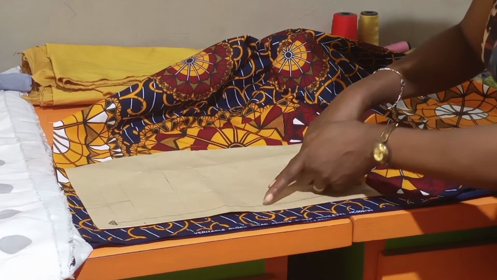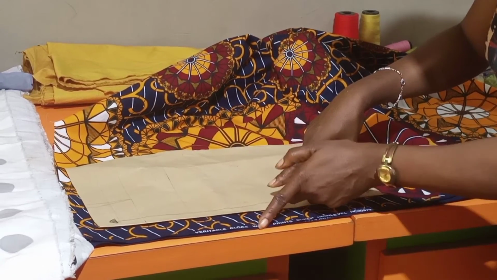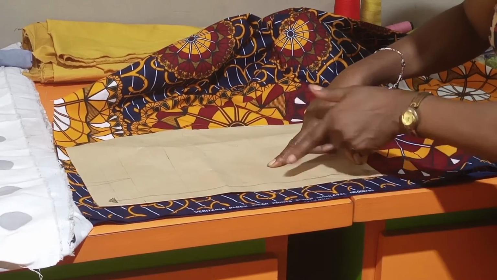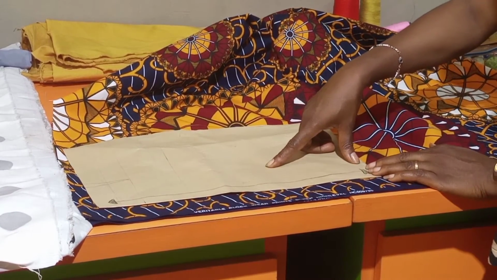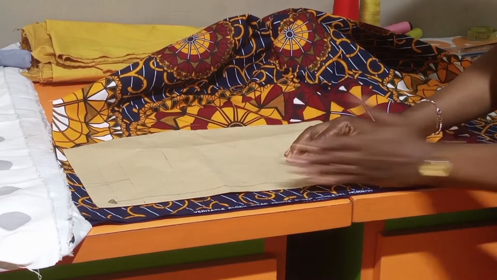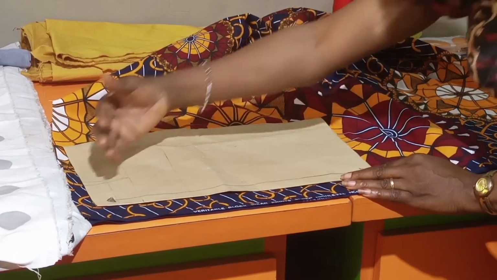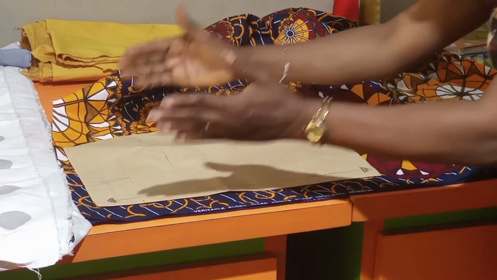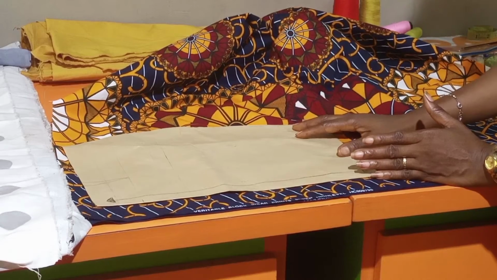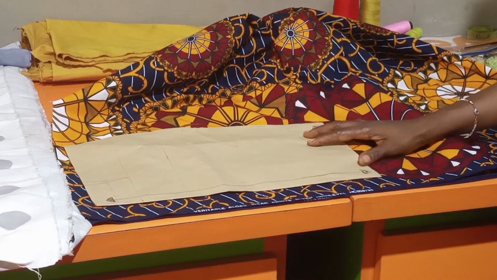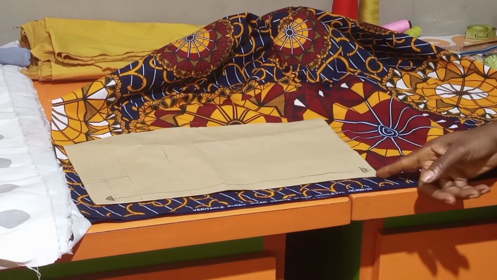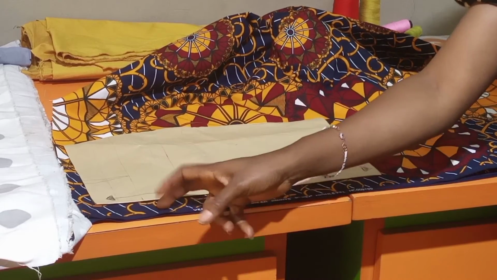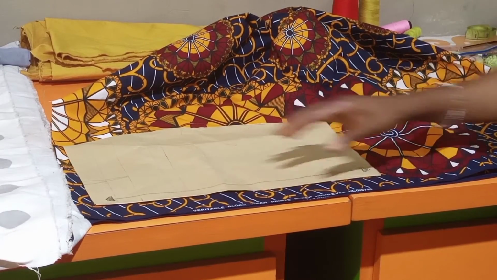So the distance between your grain line and the selvage edge should be the same. From here to here, if you have 2 inches, 2 inches, 2 inches, let it be the same distance so that when you cut, it can be equal. It also denotes the lengthwise of your fabric. So when you cut this way, after sewing, the design will sit well on the body. So that is the meaning of this symbol. At times you go this way probably to give your zip allowance or to fix where you have your buttonhole.